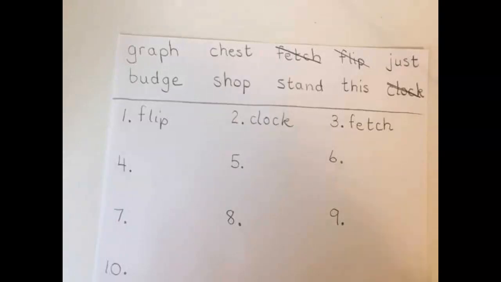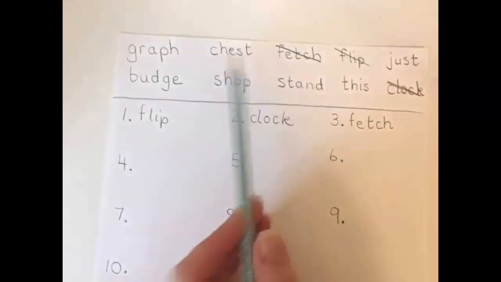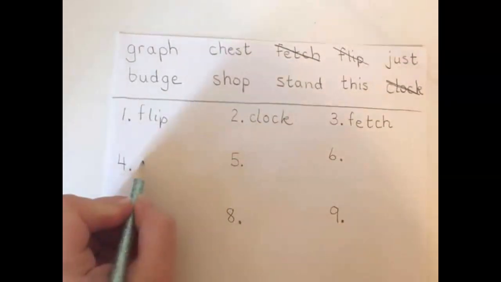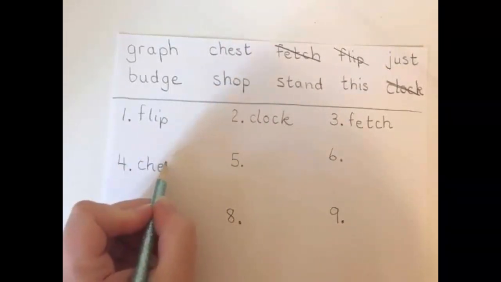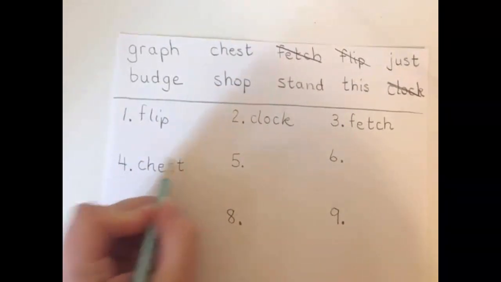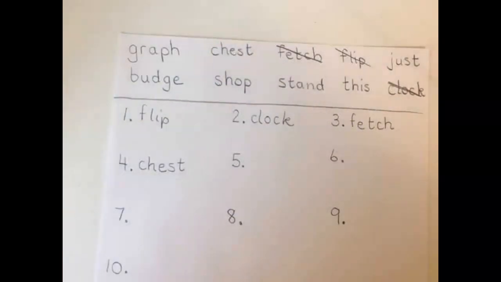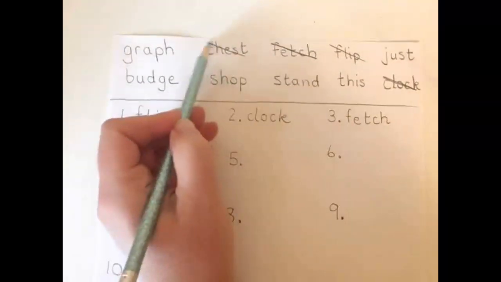Okay, number 4 said you can store things in this. That was chest. Ch is CH, and then we have a blend at the end. St, chest. And we can put a line through that one.